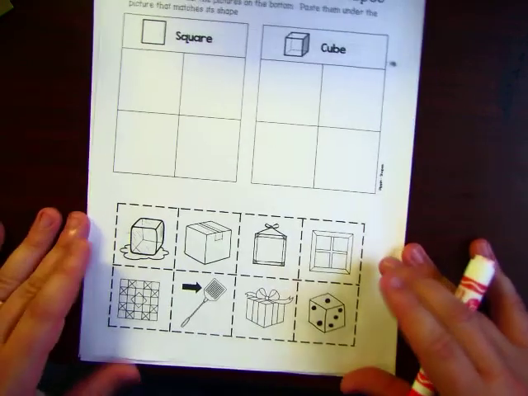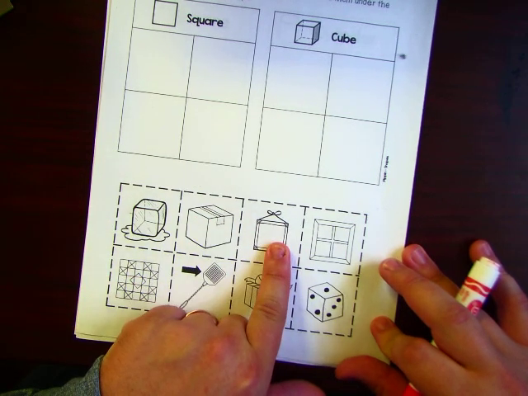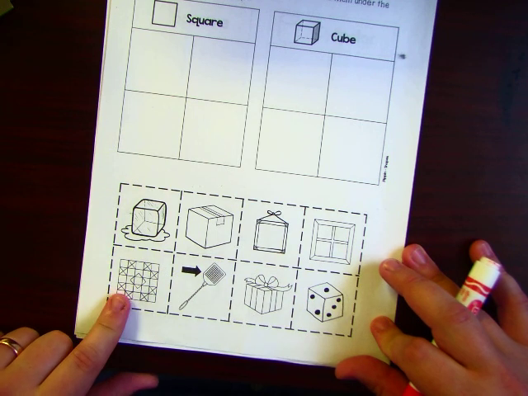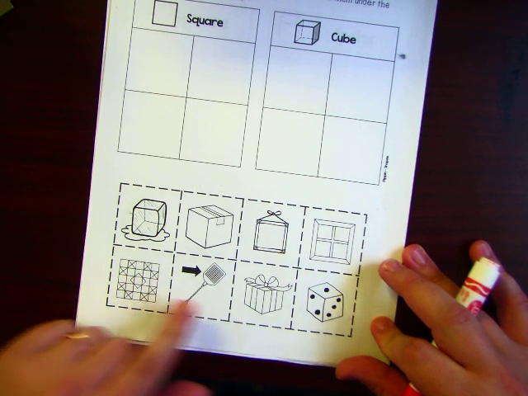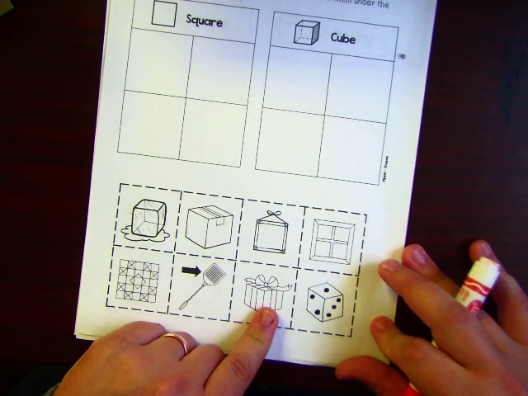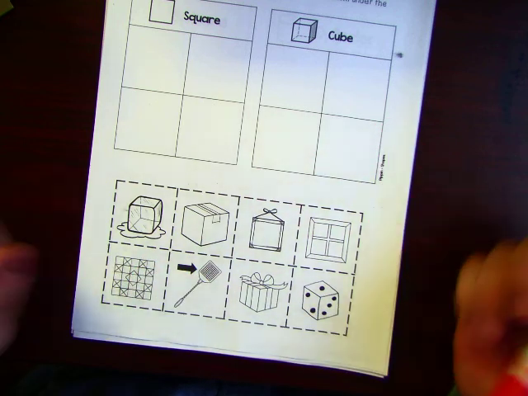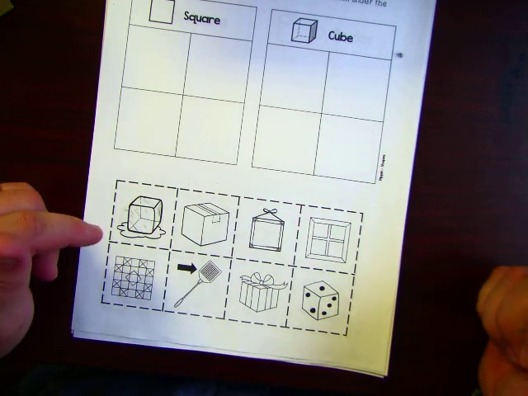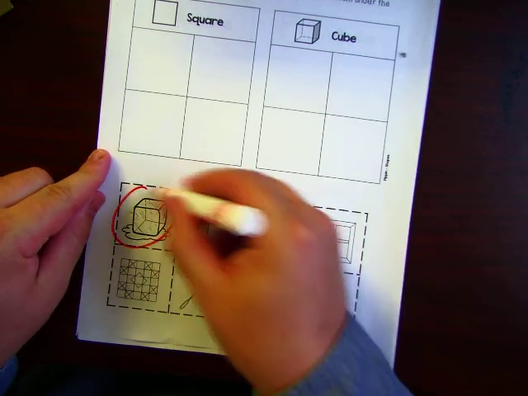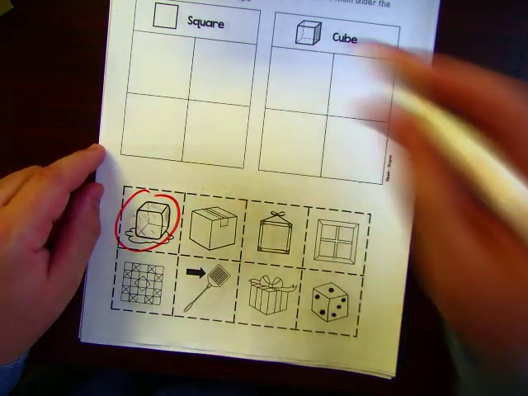So we're going to sort. We have a block of ice, a box, a window, a picture frame, a fly swatter, a present, and a die. Each one of these has its own place. For instance, this one's a cube of ice. I know that I can hold a cube of ice in my hand. It is not flat, so I would put it over here.